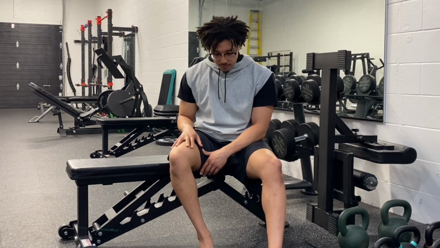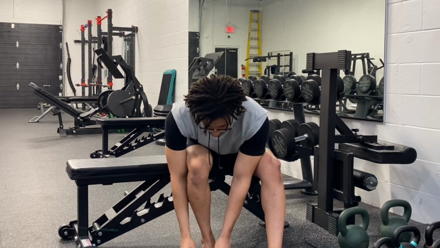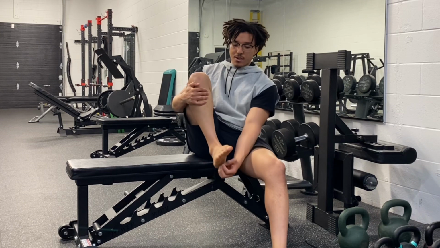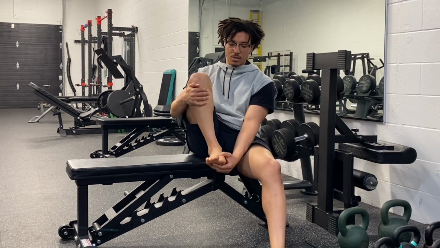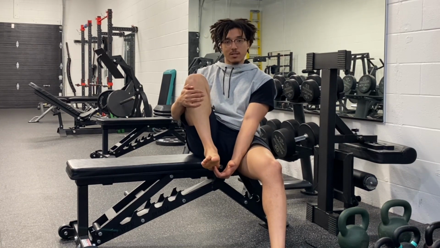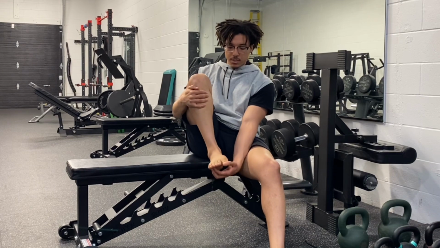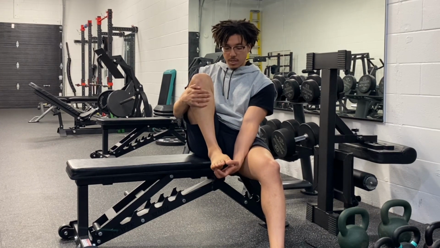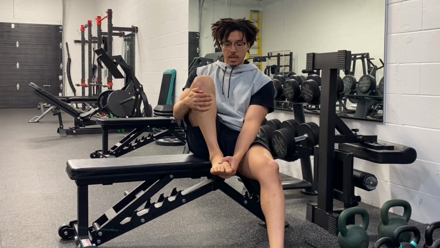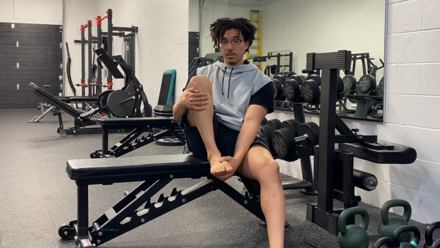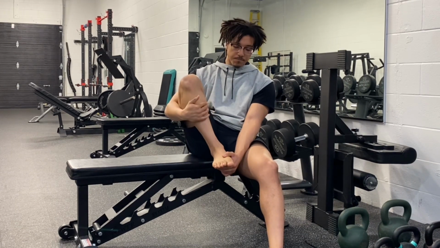Because we have two big muscles along the outer sides of our foot that can help share load with the plantar fascia as well. So just making sure that those are strong and being used throughout your movements is going to be very helpful.